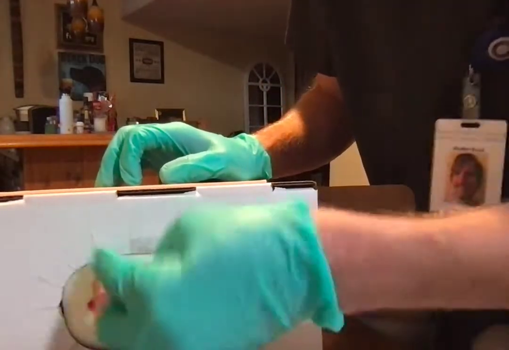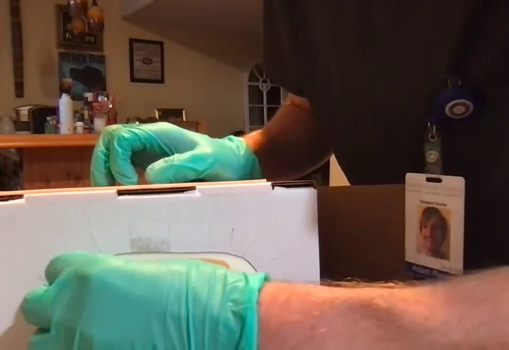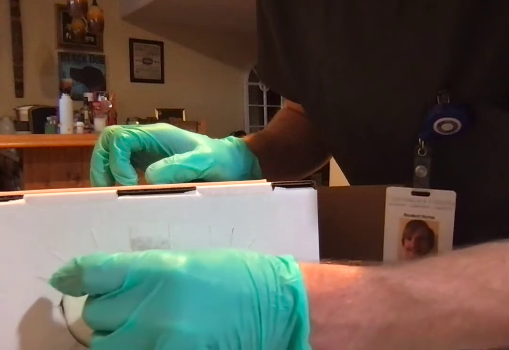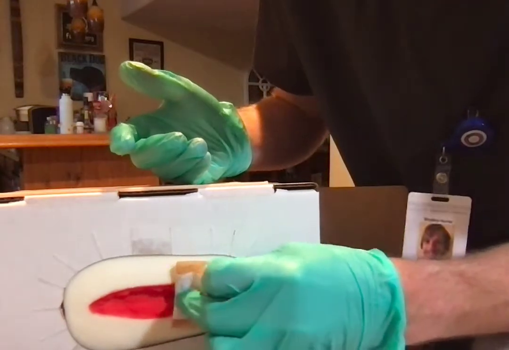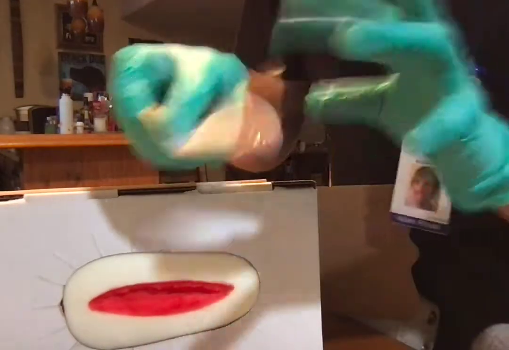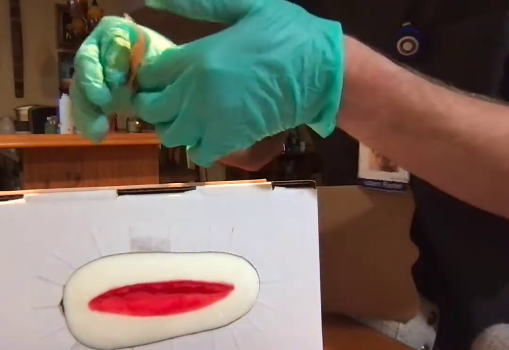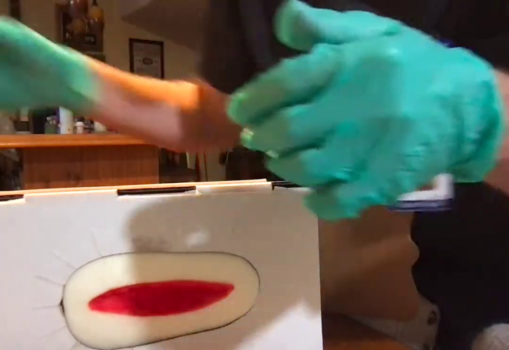So we would pretend that maybe their hair was growing that way. I'd want to take that dressing off, peeling parallel to it, not perpendicular, because then we would risk increasing the size of the wound. And then taking that dressing off, putting it away.